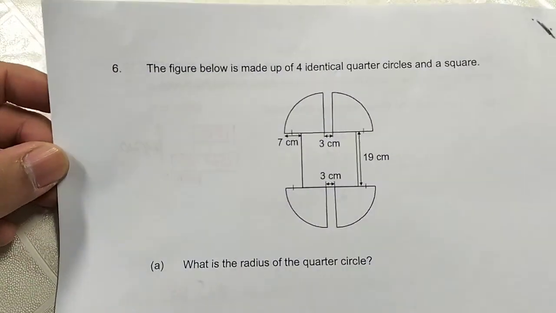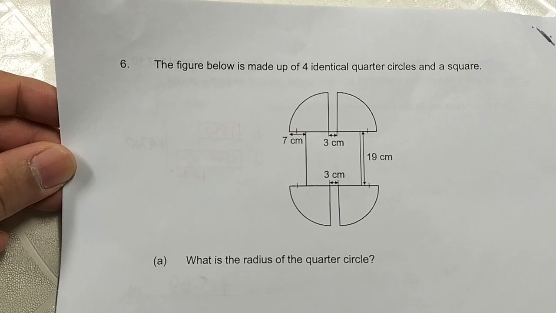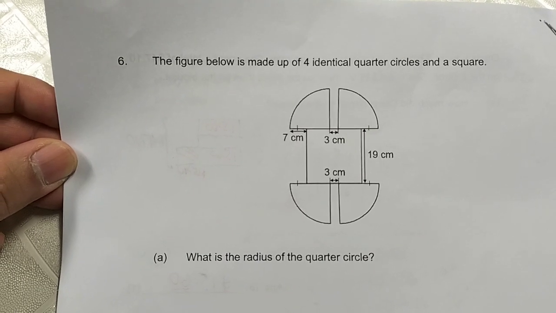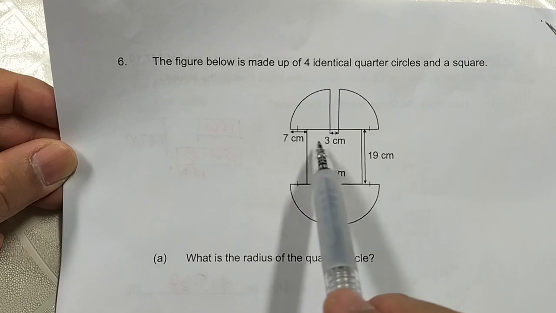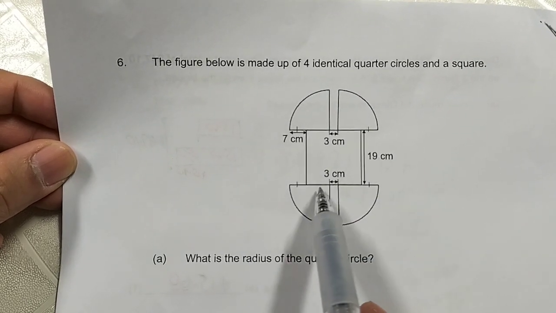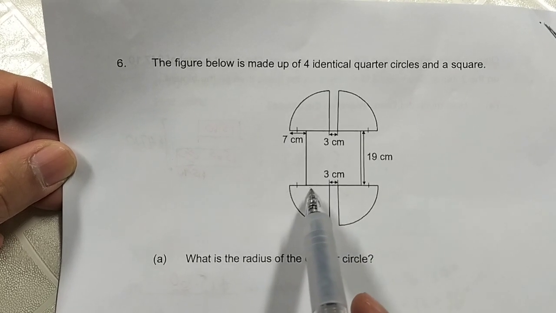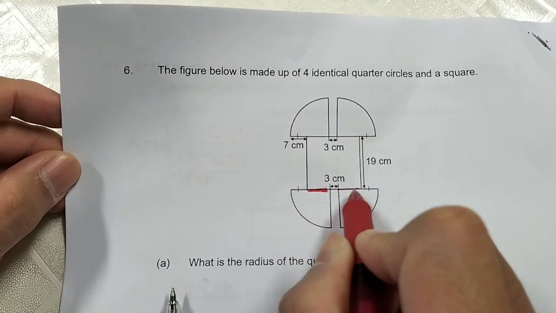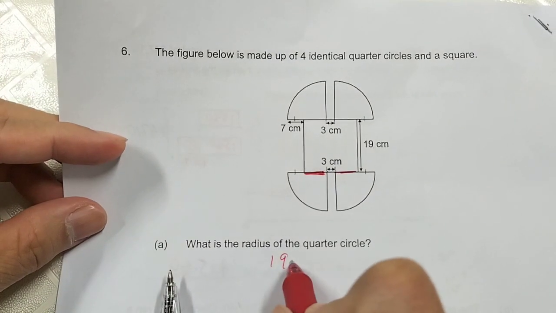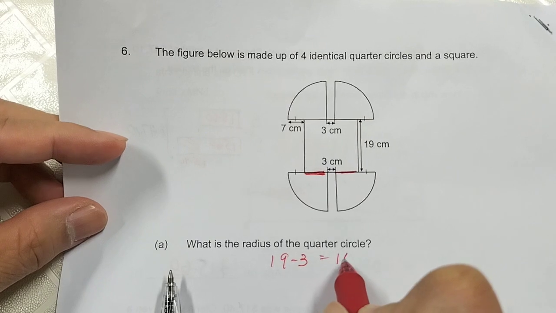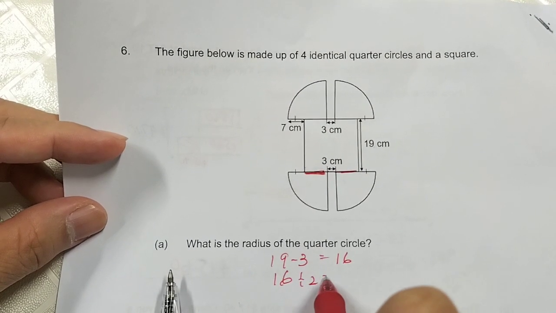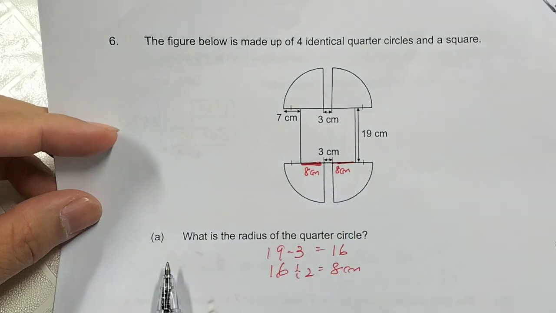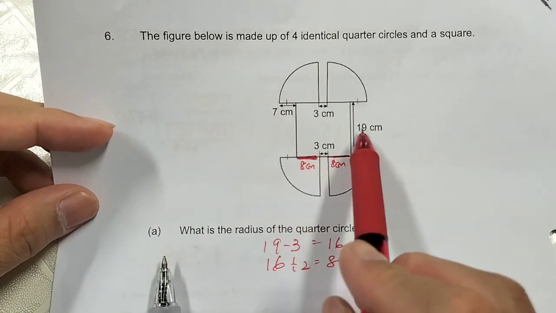Last page. The figure below is made up of 4 identical quarter circles and a square. What was the radius of the quarter circle? Now, since this is a square, all sides are equal. If this is 19 cm, this side should also be 19 cm. So what are these two parts here? Let me highlight in red. So I know this part plus 3 plus this part should give me 19, right? So 19 minus 3, I'll have 16. 16 divided by 2, I'll have 8 cm. So this part must be 8 cm. This part in red also 8 cm. Double check. 8 plus 8, 16. 16 plus 3, 19. That makes sense.